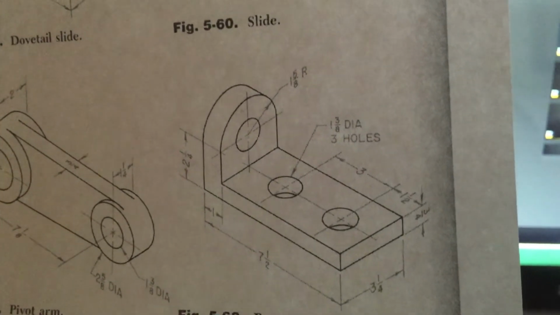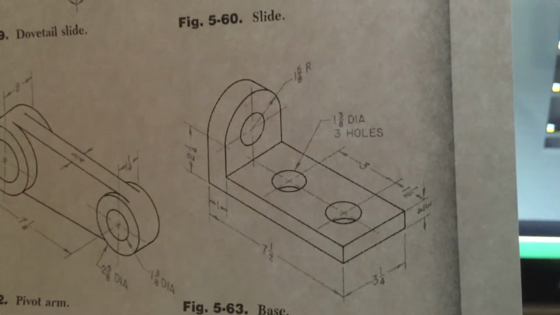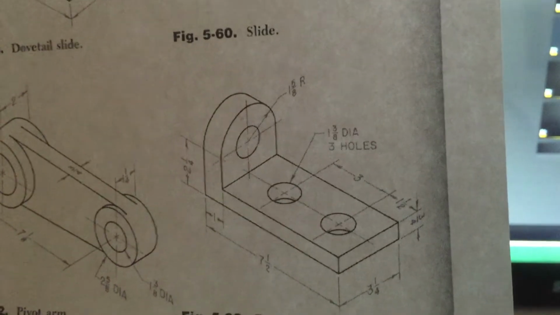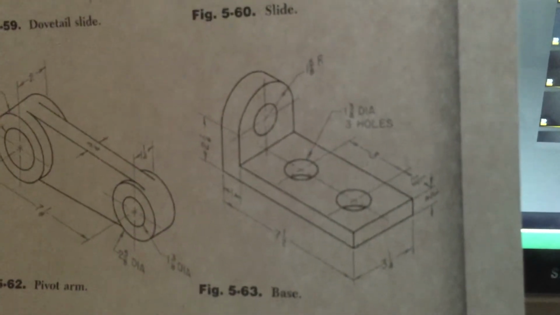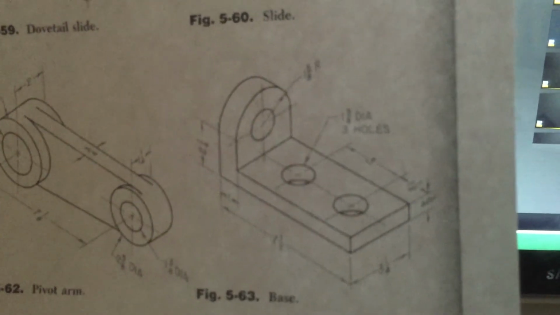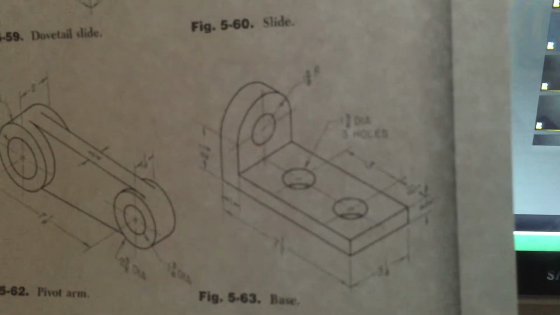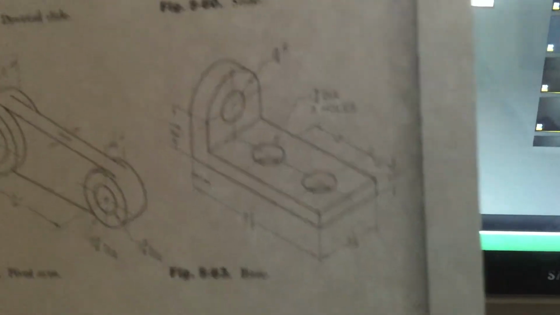Okay, last video for today. I want to show you how I'm going to take this drawing here and use the construction lines to bring pieces from the top view drawing to the side view drawing.